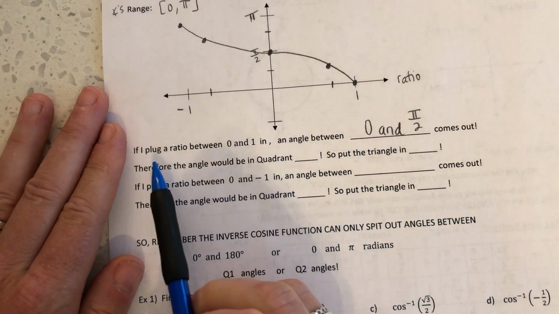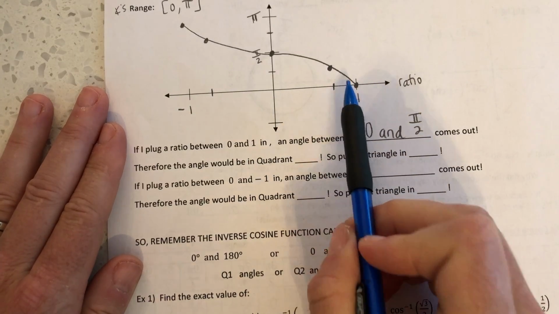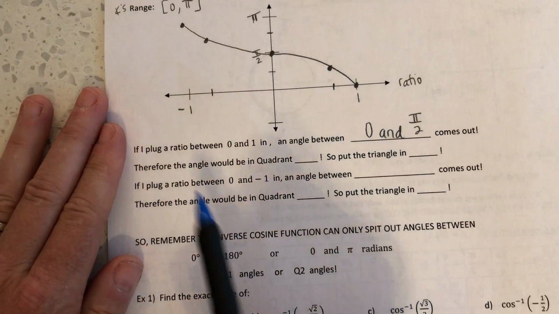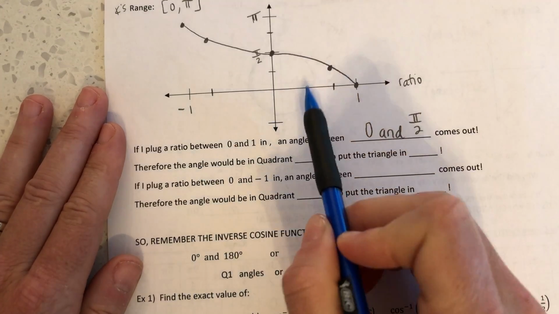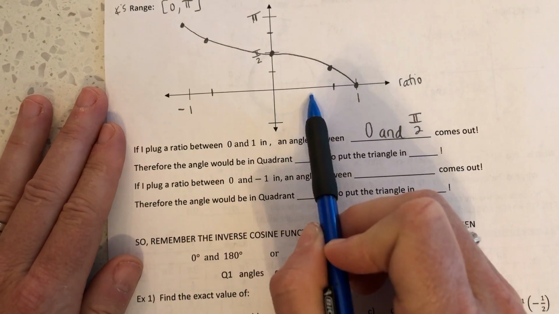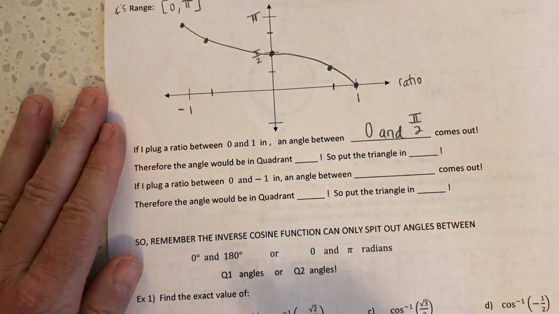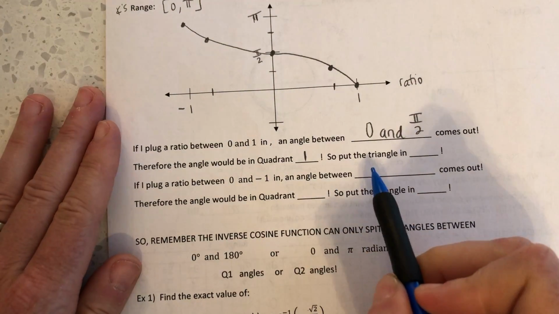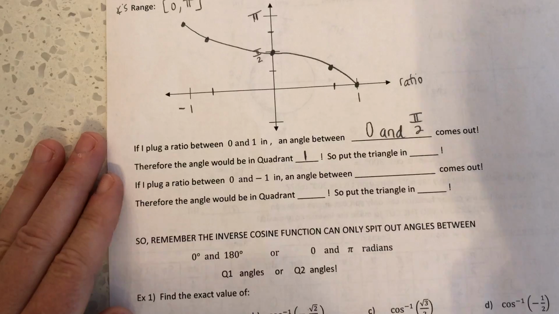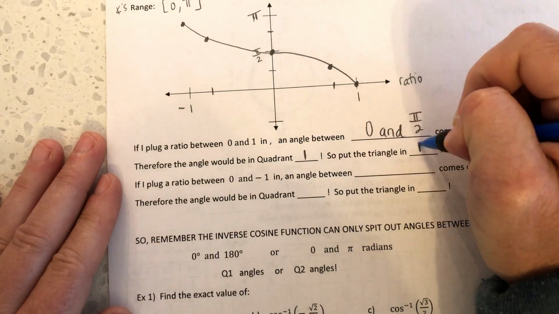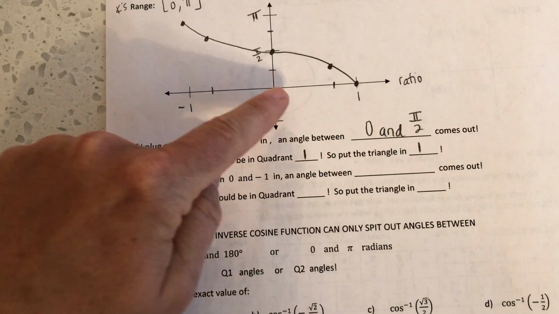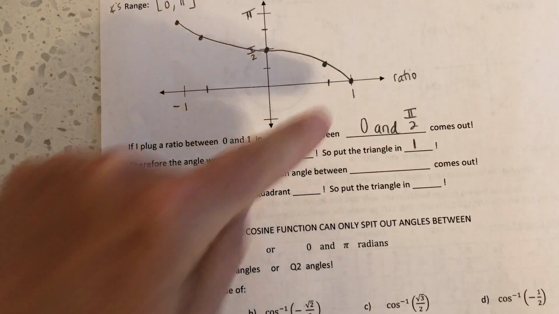Okay, so again, if I plug a ratio between 0 and 1 in, then an angle between 0 and pi over 2 comes out. That's a quadrant 1 angle. So if you take the inverse cosine of a positive ratio, an angle in quadrant 1 will come out. And therefore, if you ever have to draw a picture, you want to put that triangle in quadrant 1, because that's where that angle would have been when you take the inverse cosine of a ratio between 0 and 1.